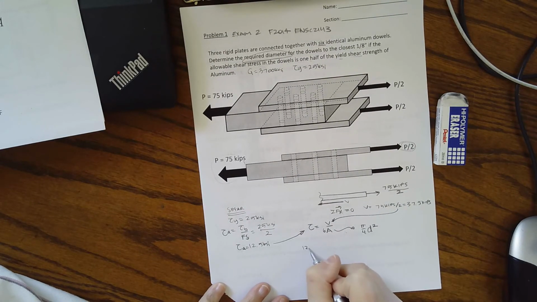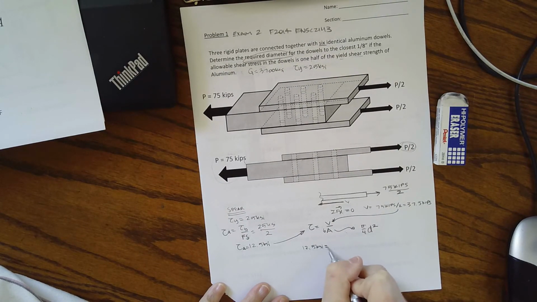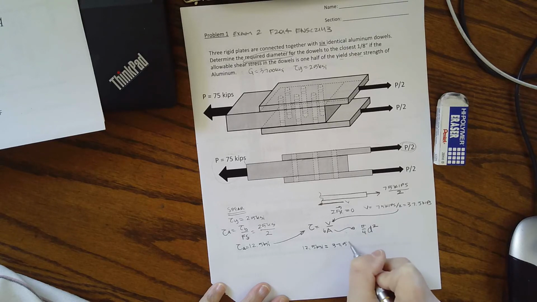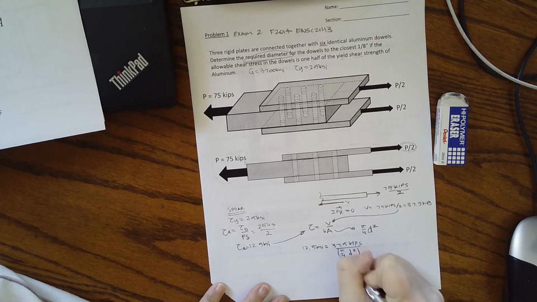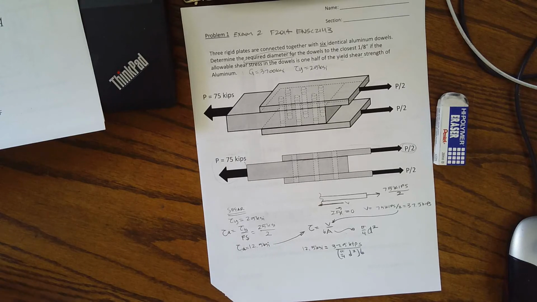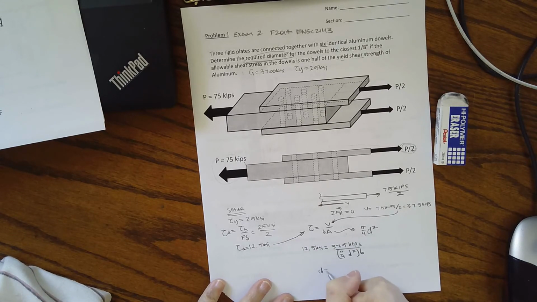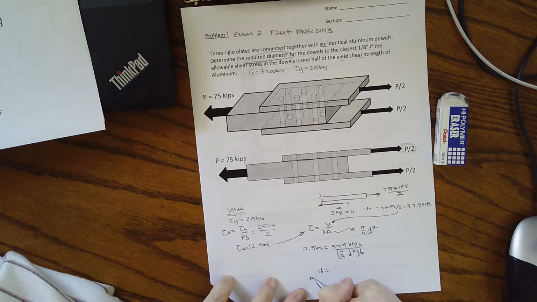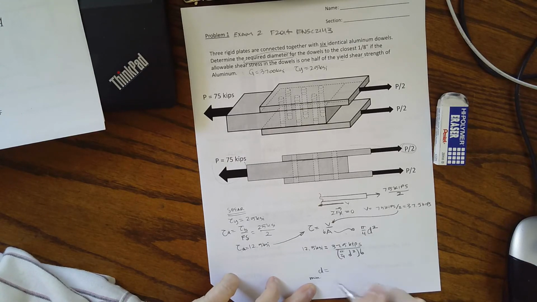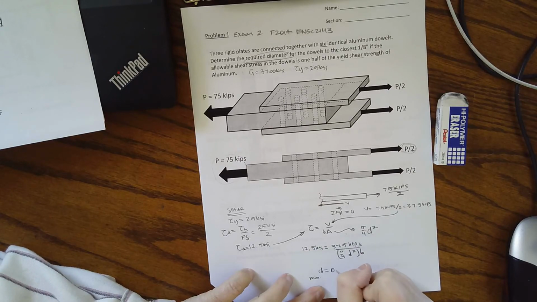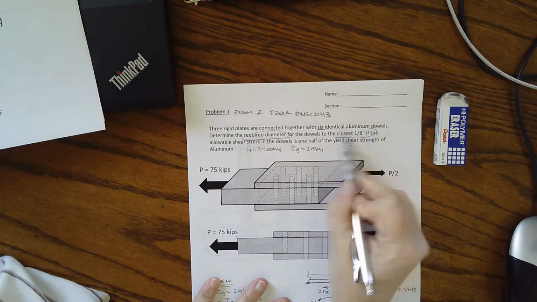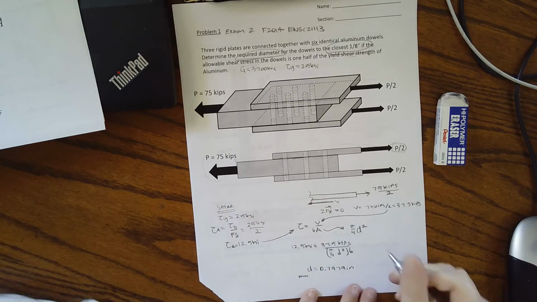So 12.5 KSI equals 37.5 kips divided by pi over 4 d squared, and I have 6 of those dowel rods. When I do my math, I'm going to get that the minimum required diameter is 0.7979 inches, but I need it to be to the closest eighth of an inch.